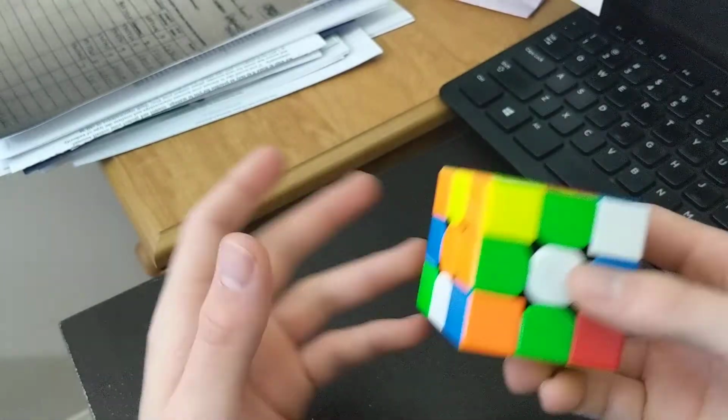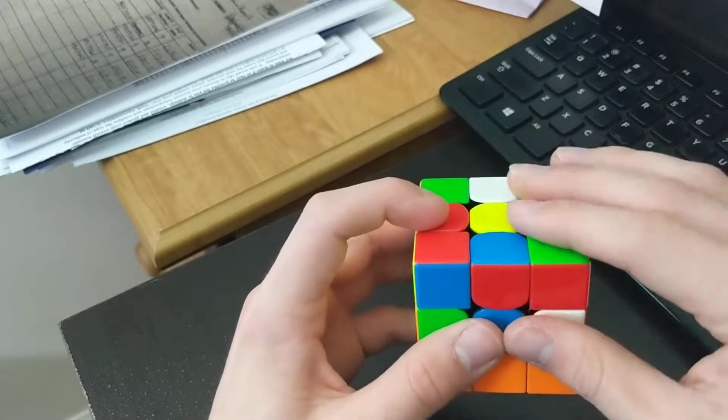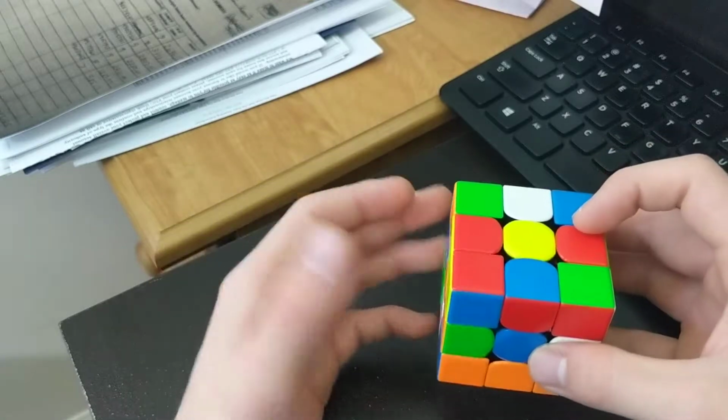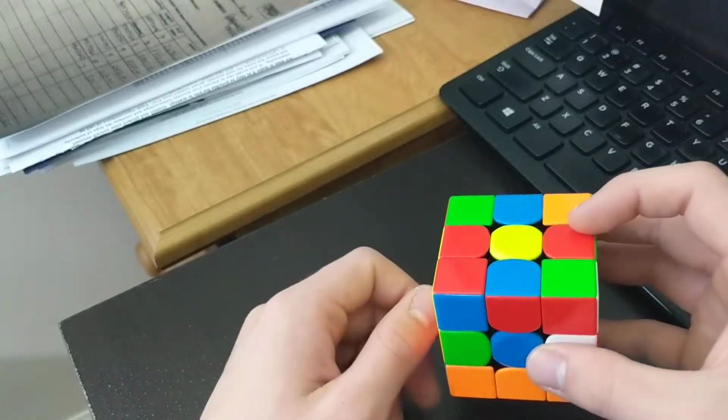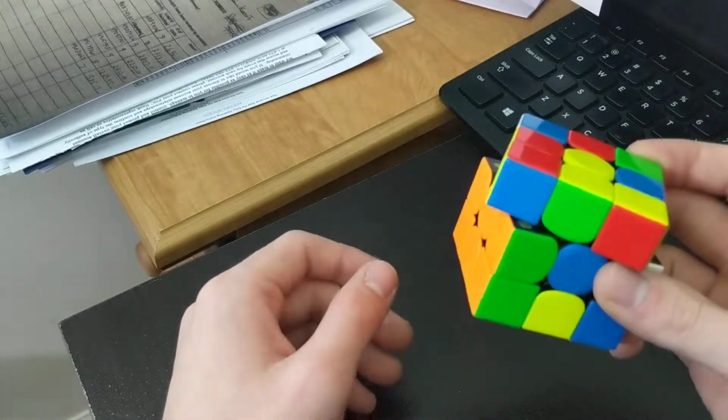There we go. Okay, I had to fix the scramble. So we come here, like that. Try and minimize regrips. And see, here's the thing with your B moves is that you're now going to have to regrip. And that's just the best way to do them. But we can insert that there and make our block.